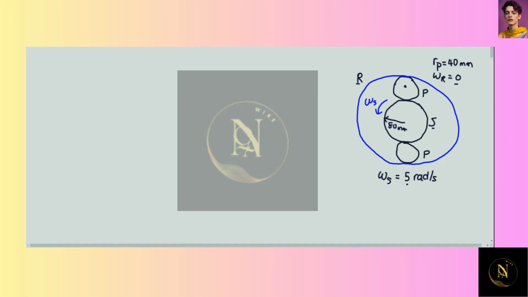So shaft A is something that connects the planetary gear. Okay, this is shaft A. First we recognize a few things. This point, which I'm going to call point B, is at rest because the ring is not moving.